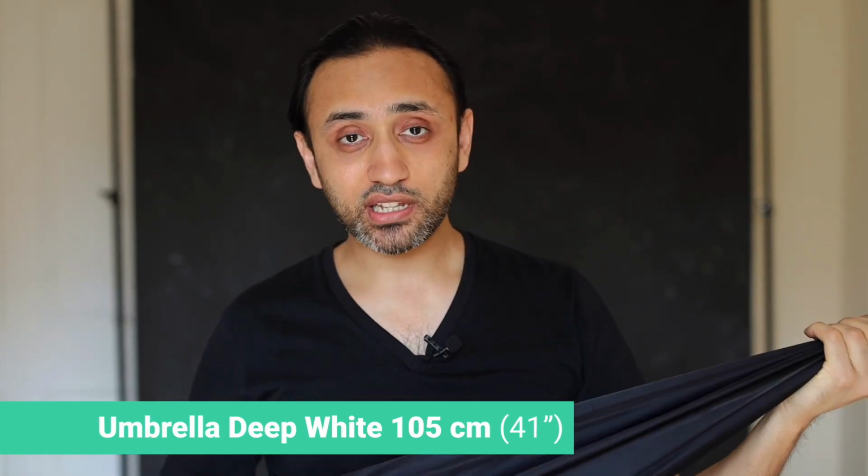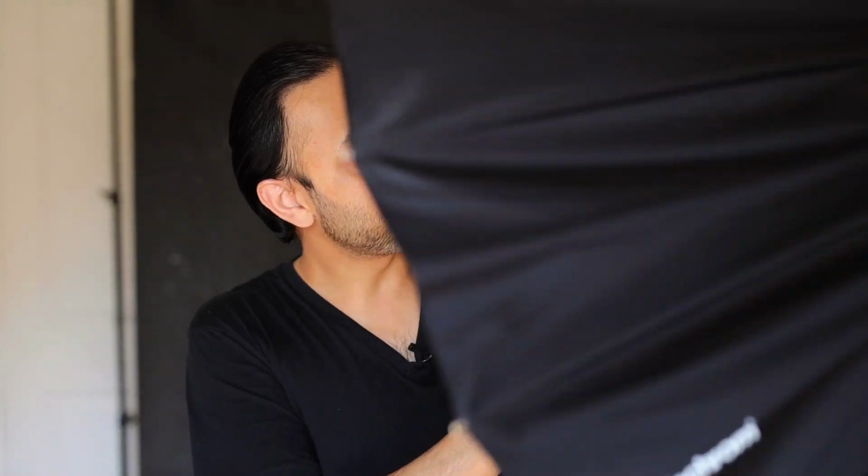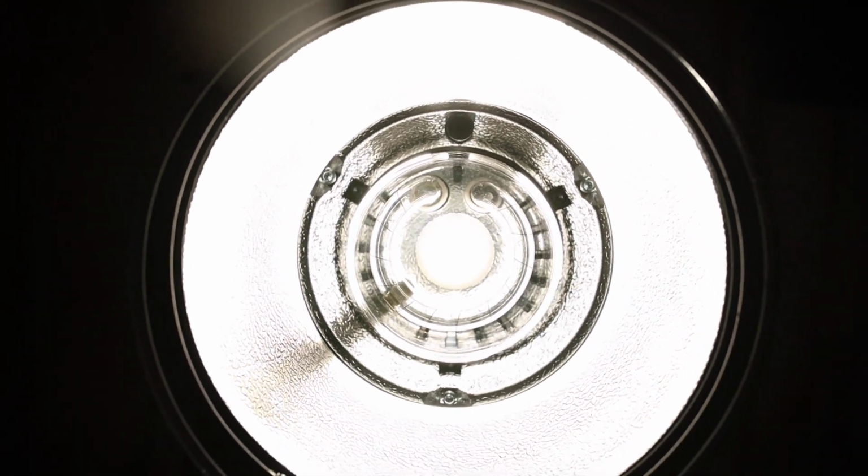The first modifier we're going to use with that light is this Elinchrom umbrella, which is a 105 deep white umbrella, and it's something that I use as a really nice versatile modifier that I can travel with. It's nice and compact when you break it down. It's also great when you modify and adjust the location of the light with this on. So you can get really nice soft light or hard light, just depending on how far or close it is to the subject.